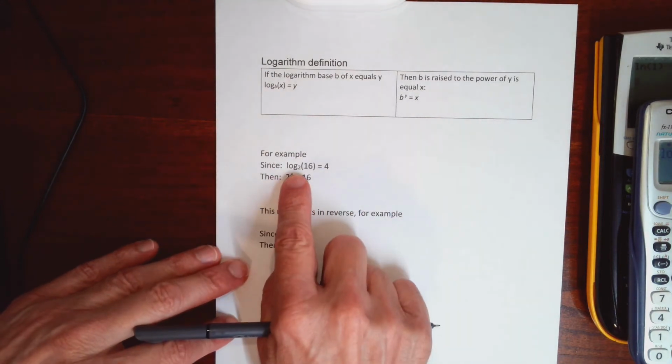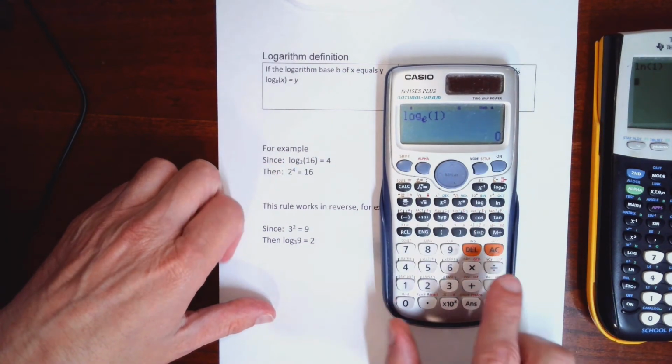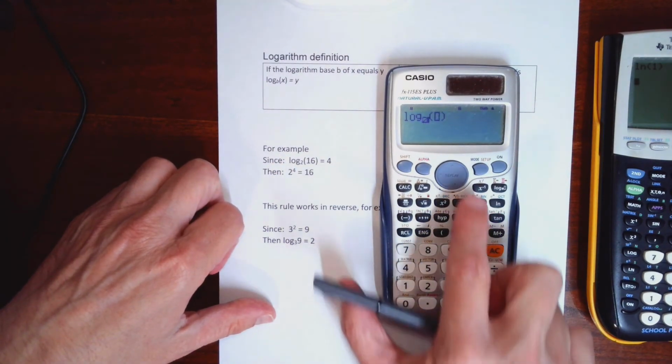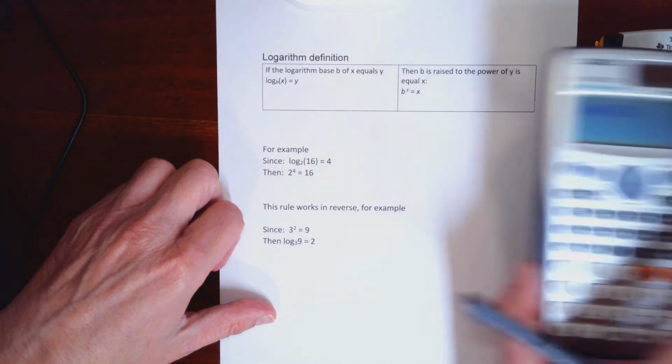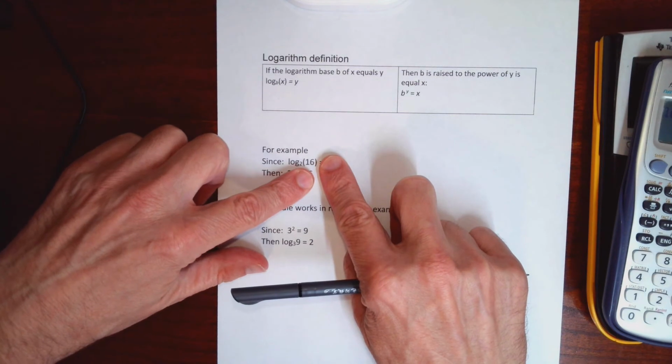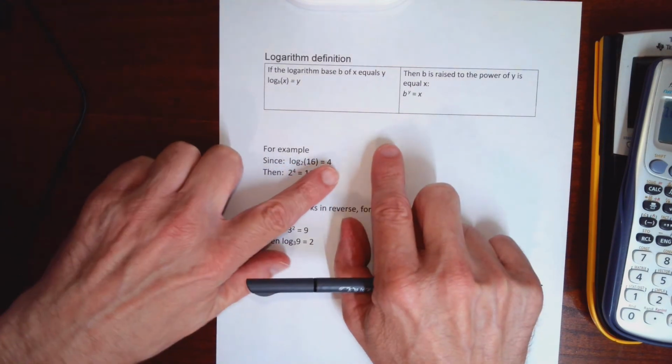For instance, since the logarithm base 2 of 16 equals 4, if I did this on this calculator, log base 2 of 16 equals 4. Remember, the log base 2 of 16 is asking the question, 2 to what power is equal to 16?